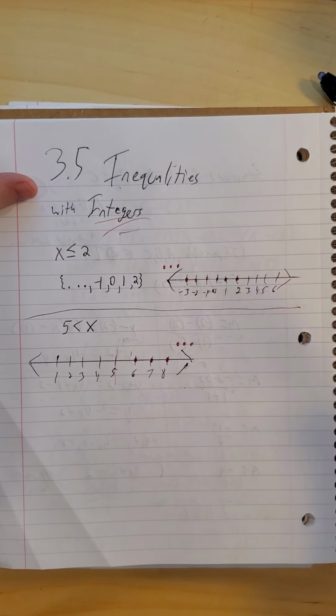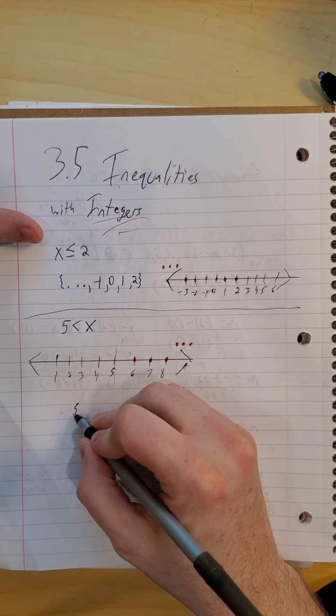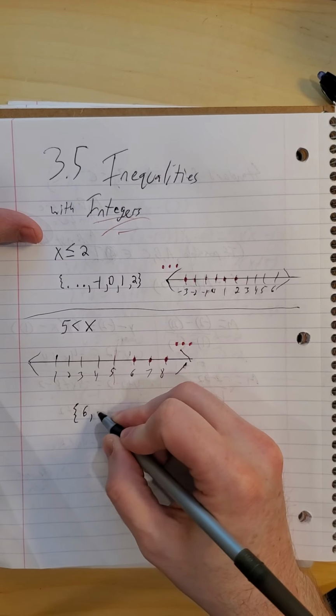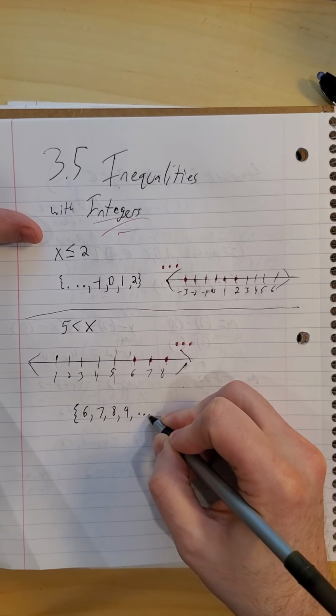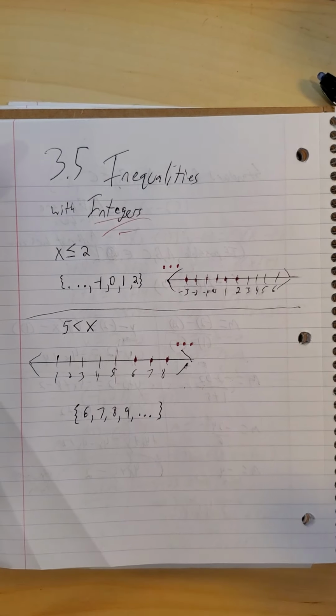So we tell the reader that with our ellipsis. So then our set notation, we would start at 6. So we keep the 6, the 7, the 8, the 9, and we go forever, this time in the positive direction instead of the negative direction.